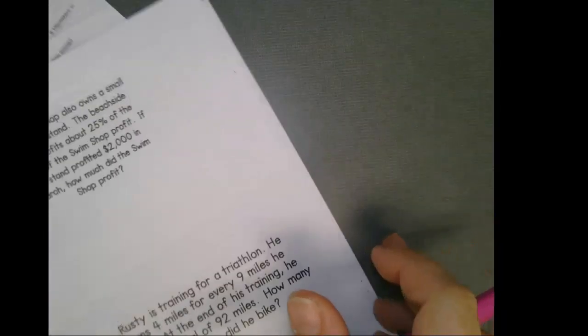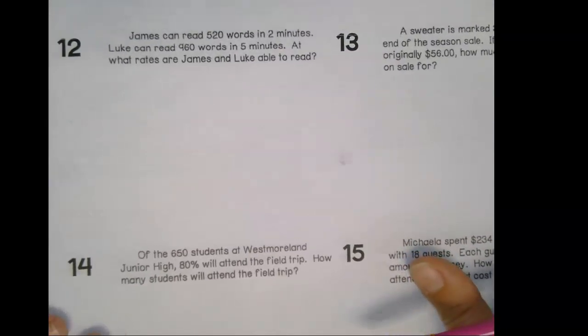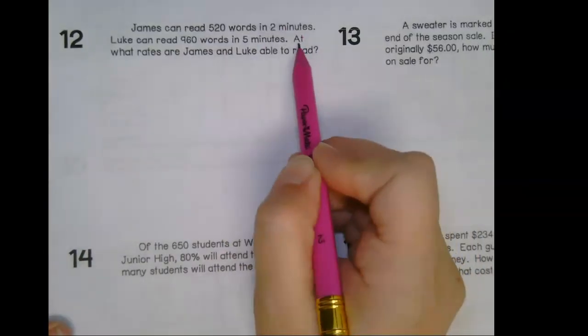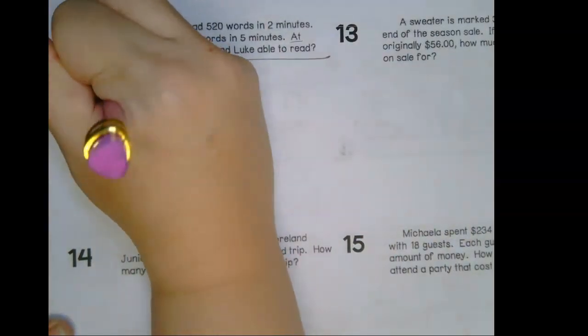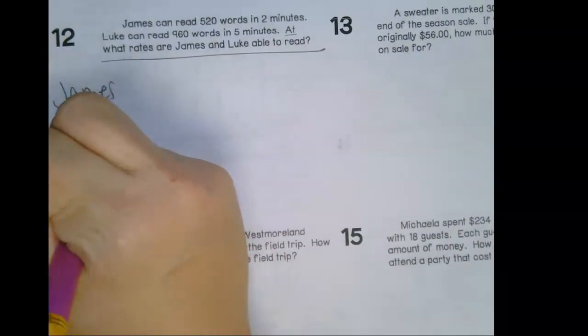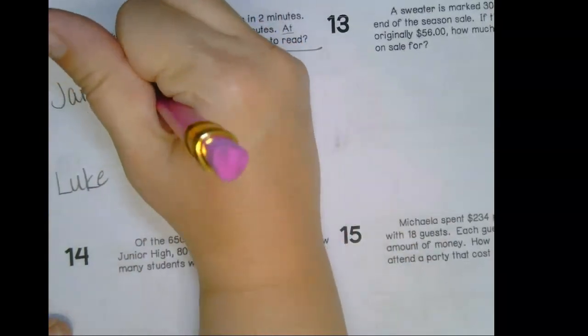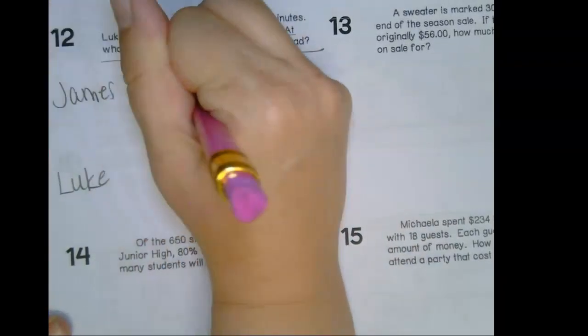All right, let's look at number 12. Number 12, James can read 520 words in 2 minutes. Luke can read 960 words in 5 minutes. At what rates are they able to read? So we have James and we have Luke. And they are both comparing words per minute.